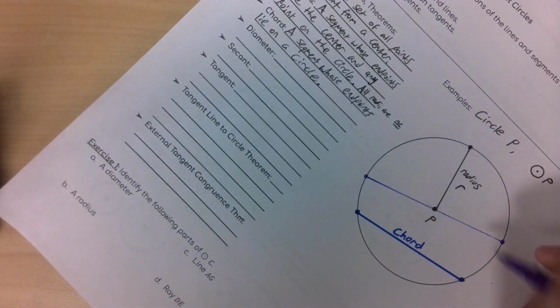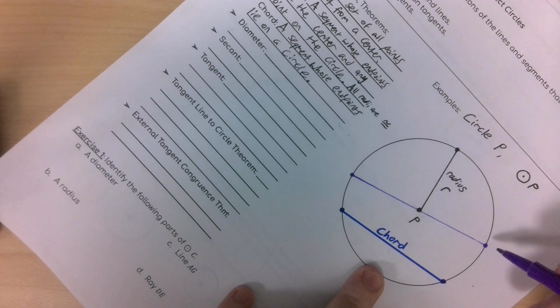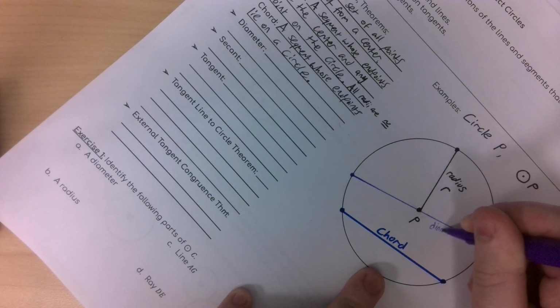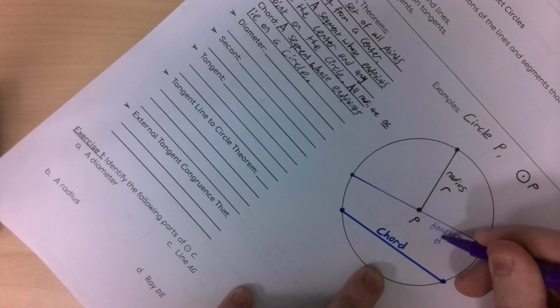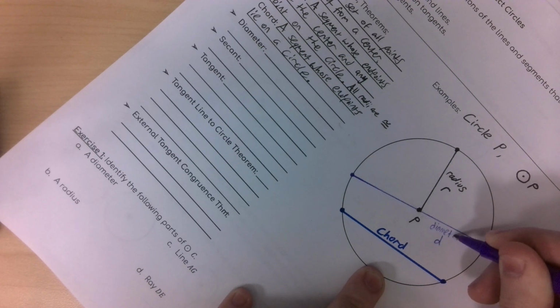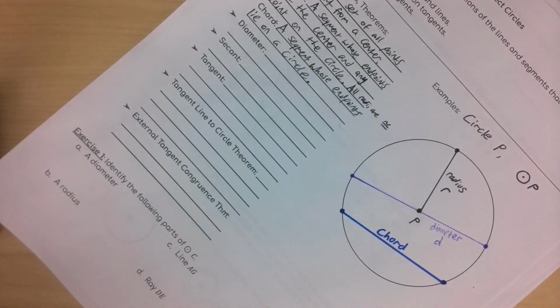This is a diameter. It goes through the center of the circle, and it is a chord. Let's call this diameter d. And that's usually how we're going to abbreviate the diameter in this unit, is the letter d in lowercase. There's our diameter.